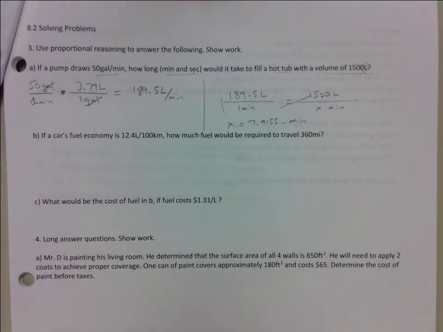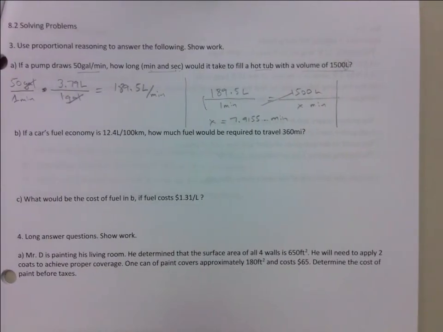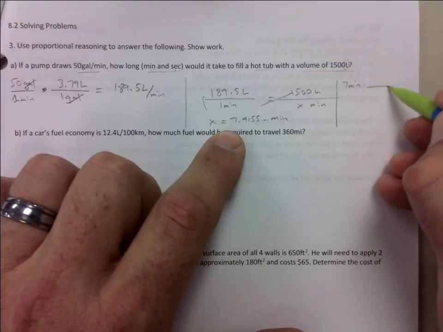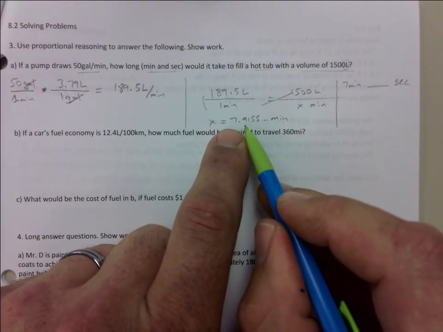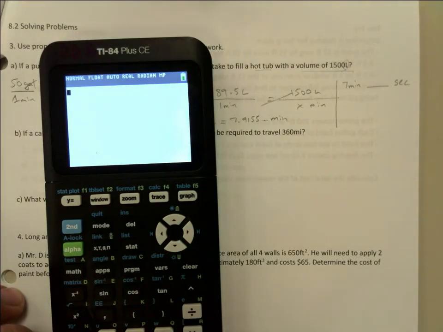Okay, so if I just ask you for time, guys, just time, this is good enough. But if I ask you minutes and seconds or a specific format, you need to keep going a little bit. So let's do that here. I'm going to cut this, and hopefully that fits in here. So I know this is 7 minutes and blank number of seconds. Okay, so basically what I do is I just take this.